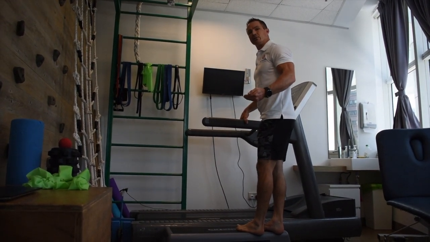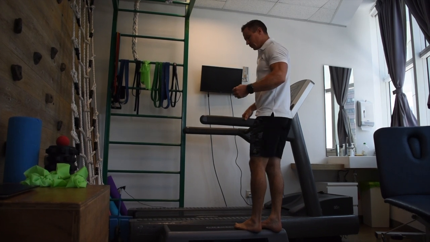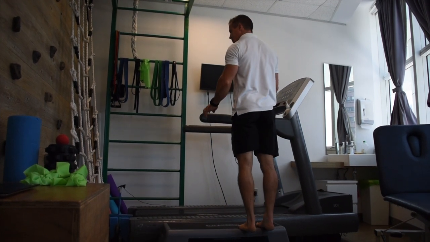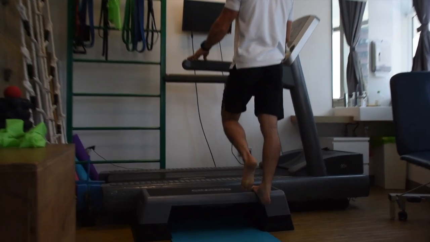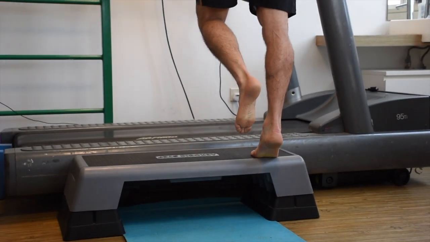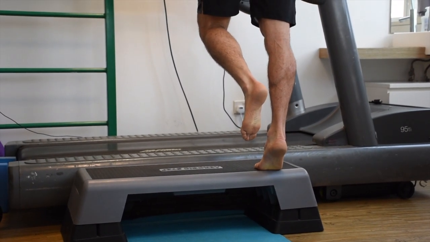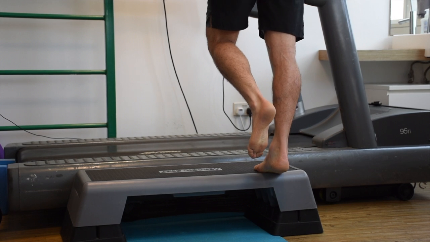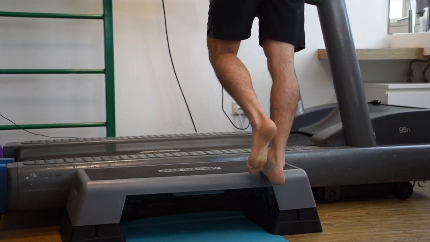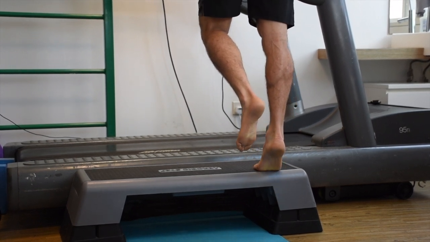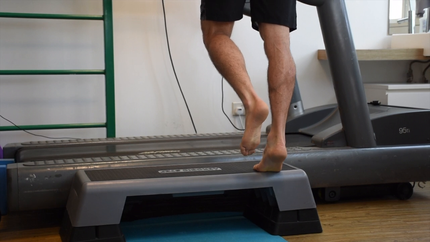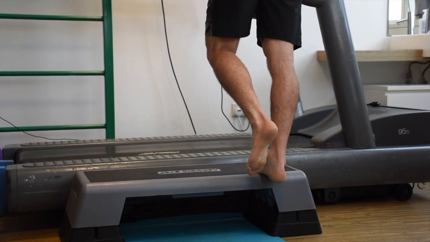Now we can progress and we can make it even harder, and we can do some single leg raises. So we're going to stand on the edge of a step, and we're going to have 1 foot on. We're going to go up, 1, 2, 3. Hold there for a brief pause, and down. 1, 2, 3. Up, 1, 2, 3. Pause, and down. 1, 2, 3.